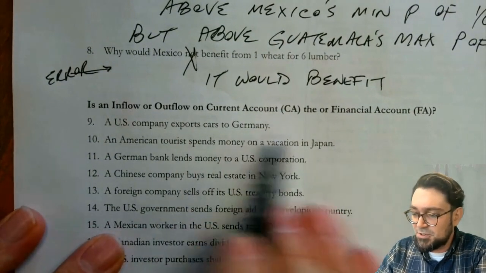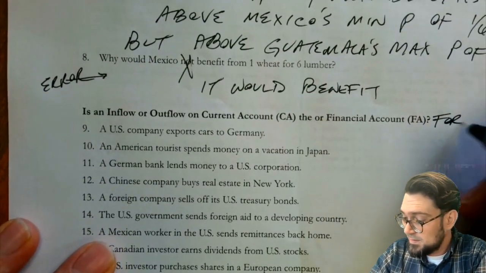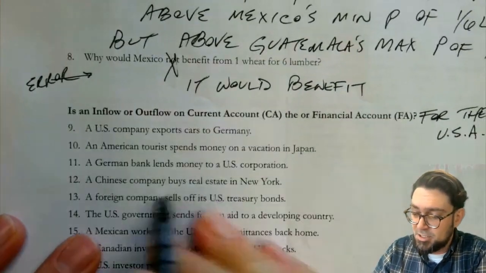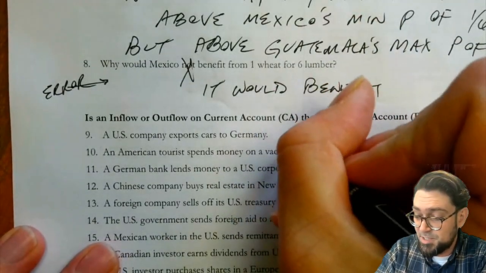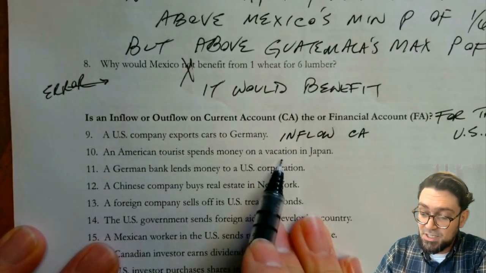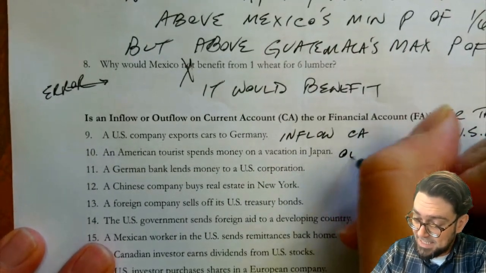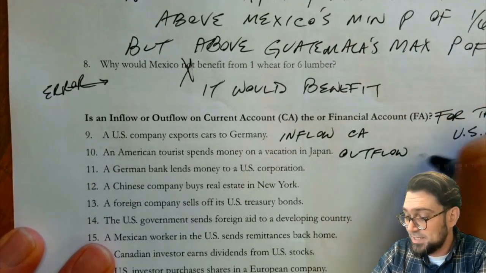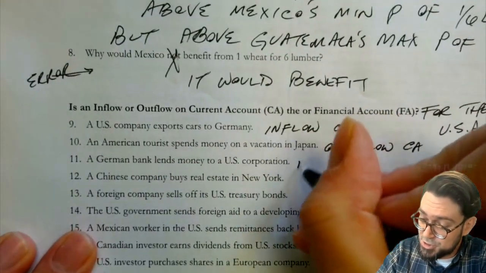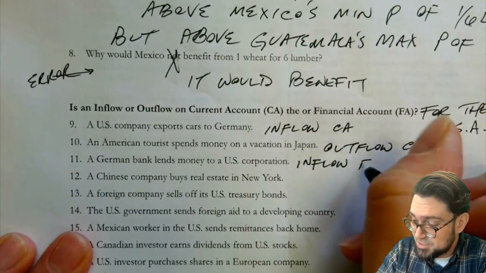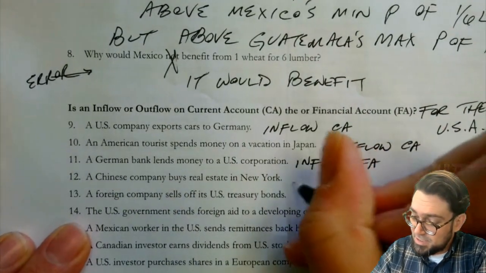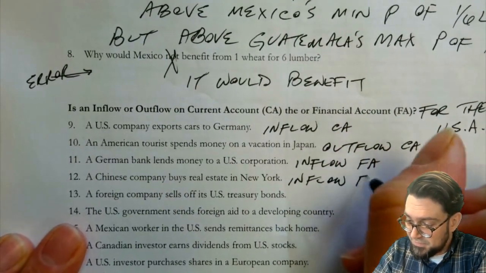These are inflows or outflows in the current account or the financial account for the USA. A U.S. company exports cars to Germany. That's going to be an inflow on the current account. An American tourist spends money on a vacation to Japan. That's going to be an outflow because money's flowing out of the United States, also on the current account because we're buying stuff. A German bank lends money to a U.S. corporation, inflow, but that's a financial asset, so it's the financial account. A Chinese company buys real estate in New York, inflow on the financial account.